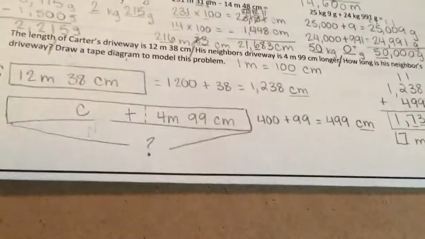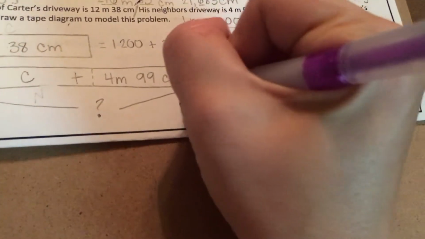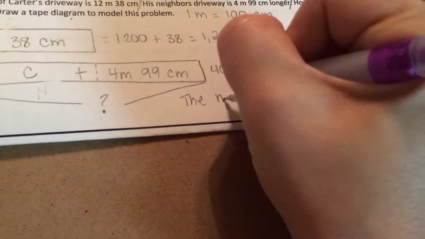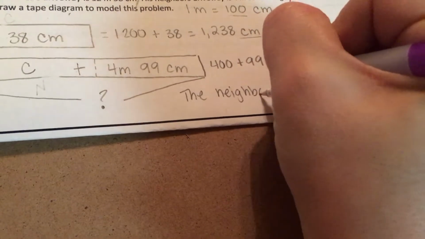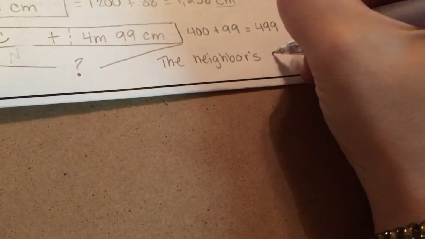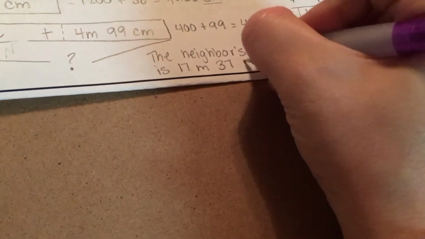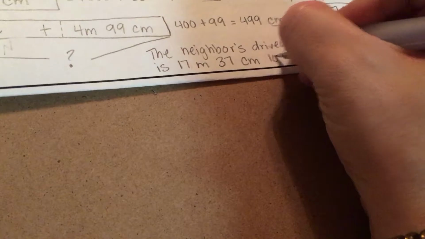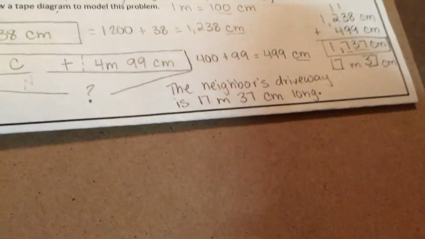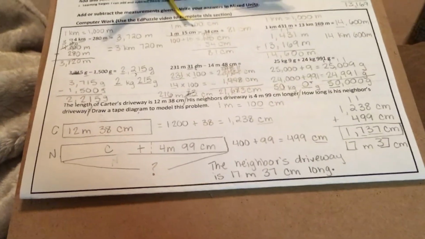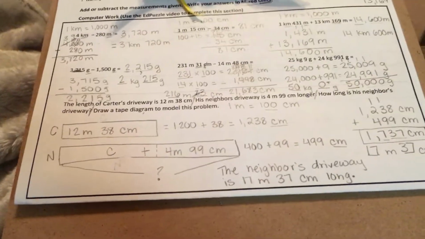So now I need to write my statement. The neighbor's driveway is 17 meters, 37 centimeters long. Alright guys, so we just did our first measurement word problem. Get started on independent.